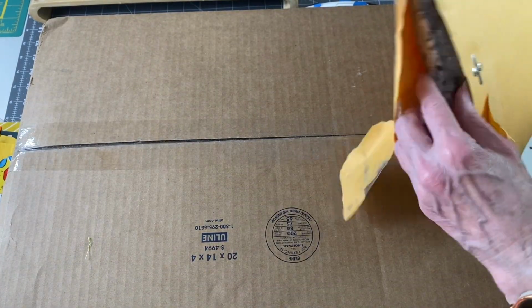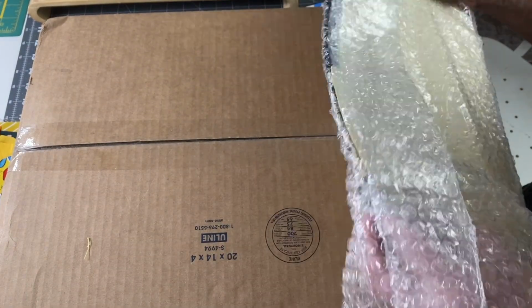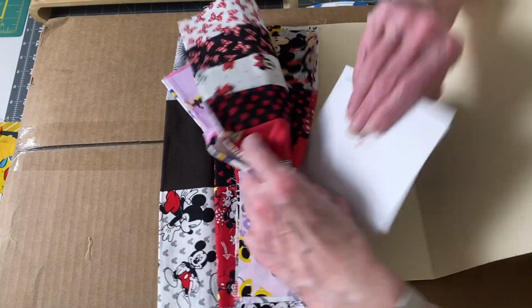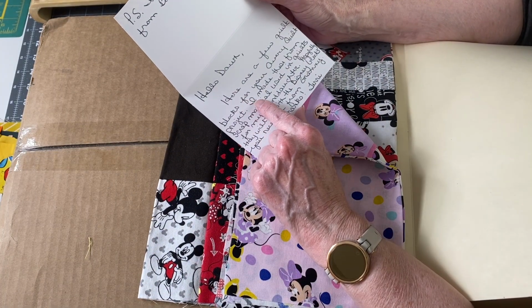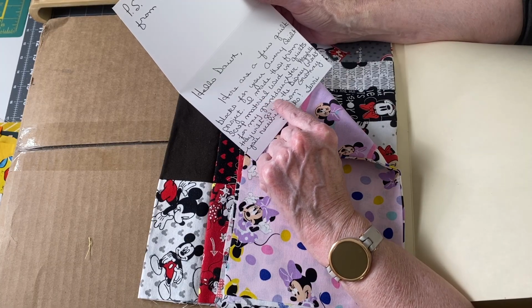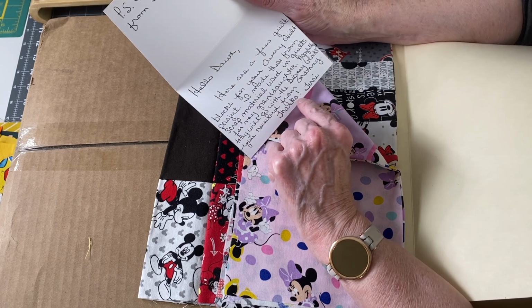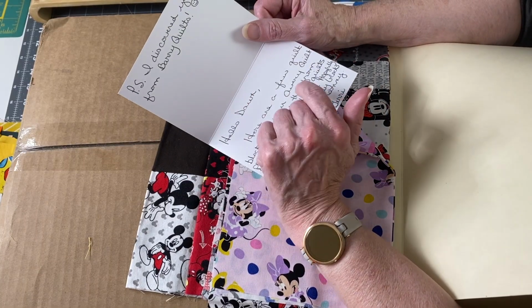Okay, this is from Terry in Ohio. Oh, here's her note. Hello, Dawn. Here are a few quilt blocks for your Avery quilt project. I made these from scrap material used in quilts for my granddaughter. Hopefully they will go with the Disney blocks you received from Granny. Thanks, Terry. Oh, I bet they will. P.S. I discovered you from Averyquilts.